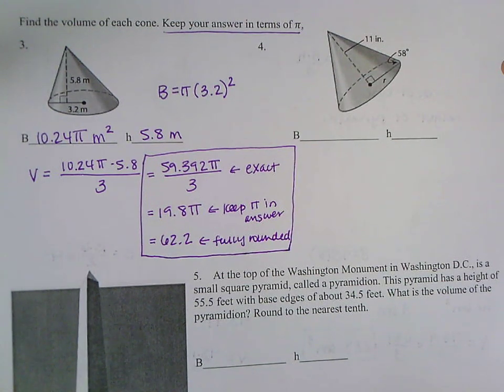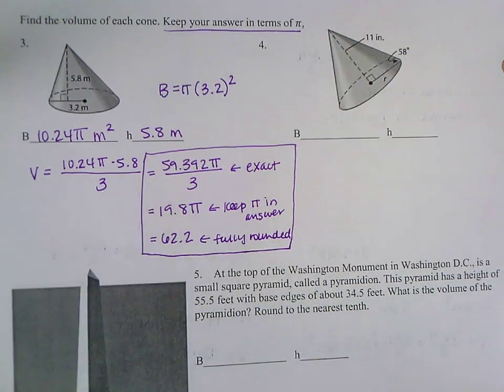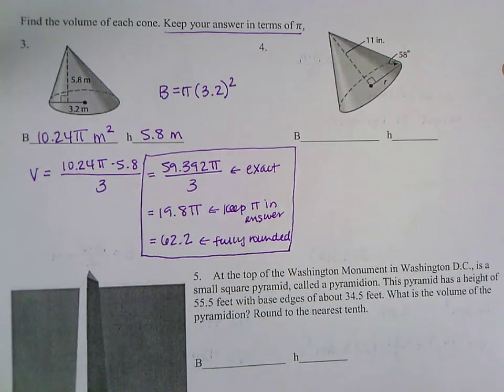Tomorrow when you go over, you're going to be covering surface area and volume of spheres. That also involves a fraction that has a denominator of 3. So you're going to see that same type of thing. You could leave your answer exact or keep pi in your answer or fully rounded. Questions on that at all? Okay.